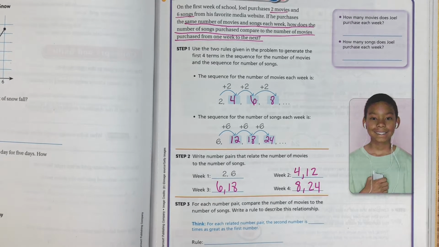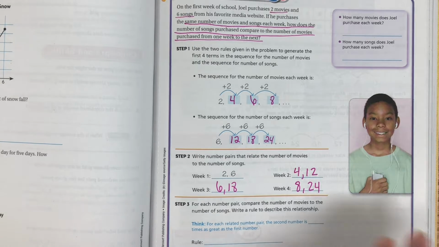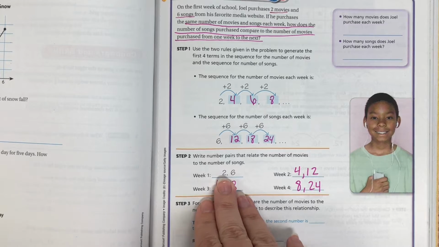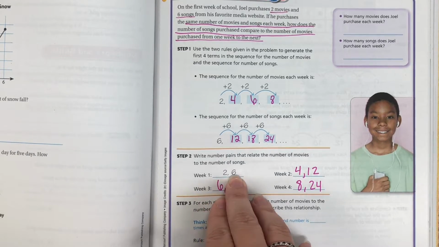We could say that they're even. We can say they go up by the same number each time. But there's one specific thing that we're wanting to find for the rule. So we're just going to look and see how these 2 numbers are related.